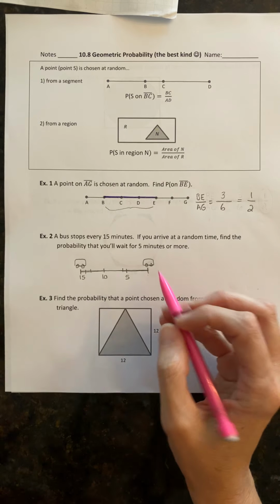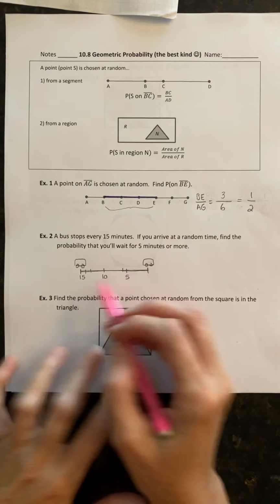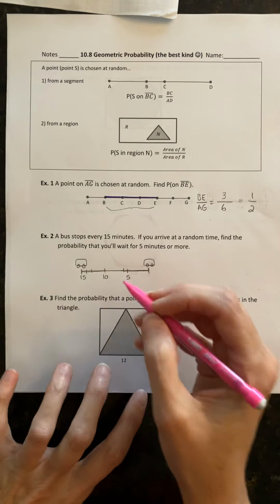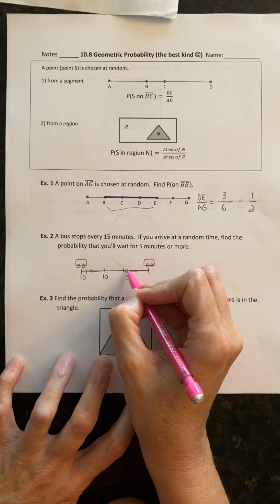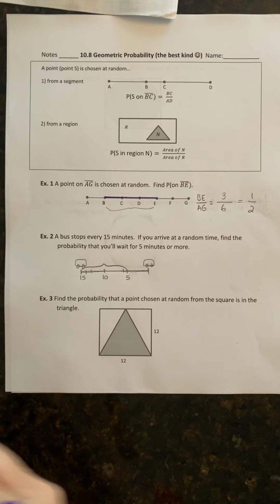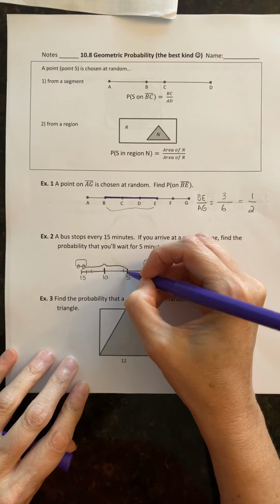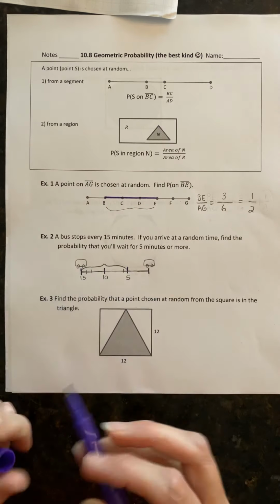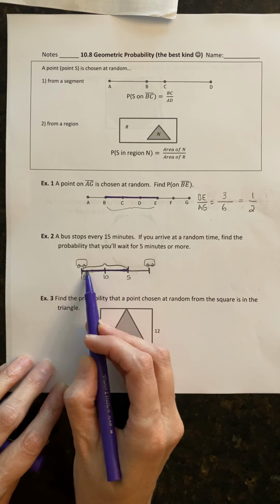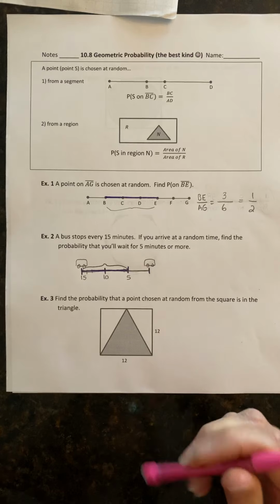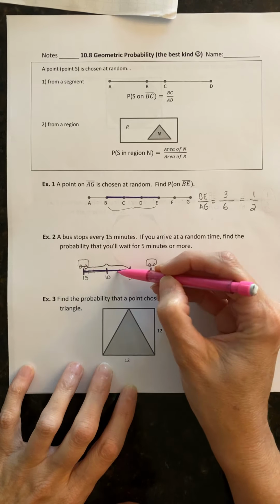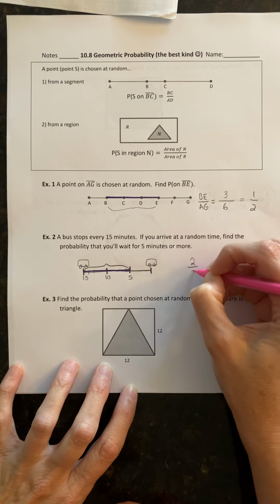Okay, so the question is, if you arrive at just a random time in this time interval, find the probability that you're going to wait for 5 minutes or more. So 5 minutes or more is going to be this amount of time right here. And since I divided it into thirds, just so we could think about the time a little easier, this is the part of the segment where you're waiting for 5 minutes or more. So 2 of the units are shaded out of 3 spaces, so 2/3.